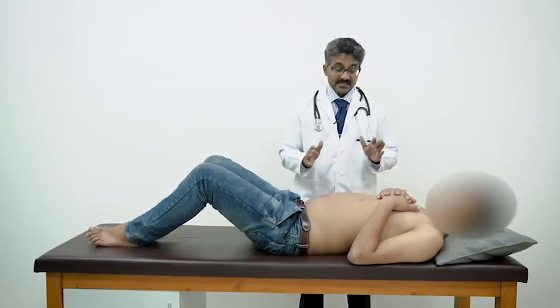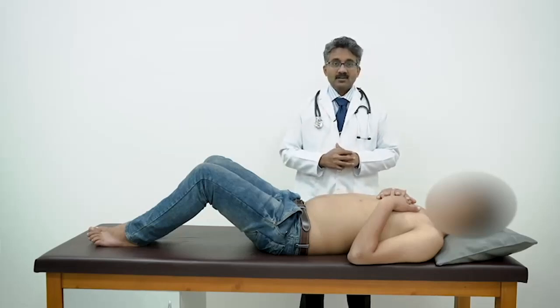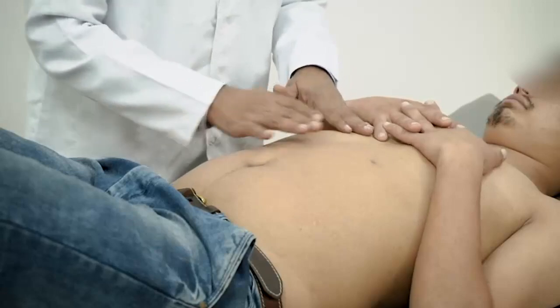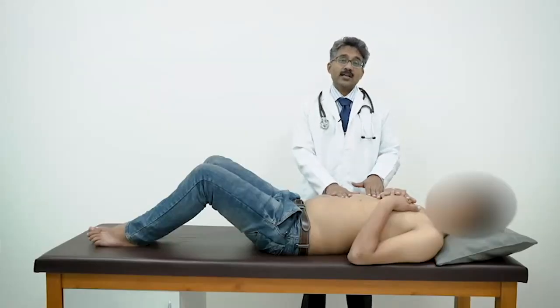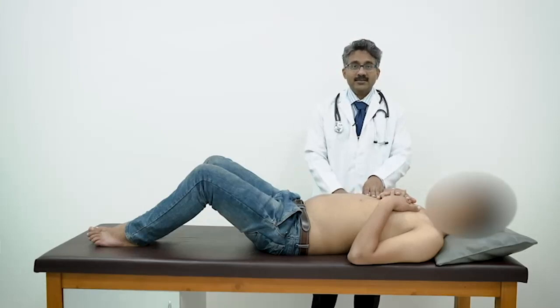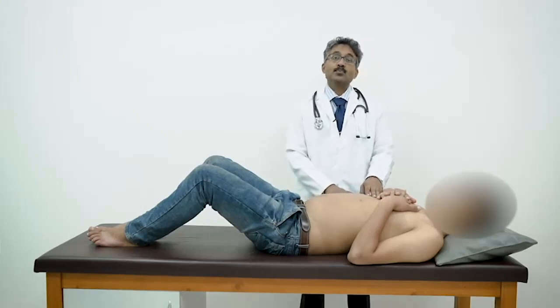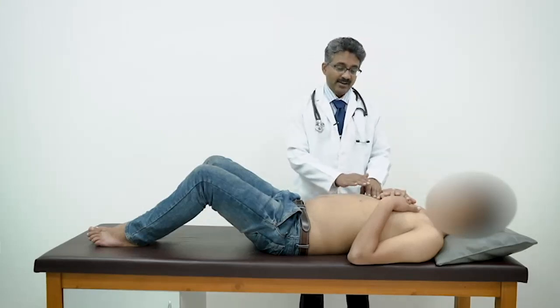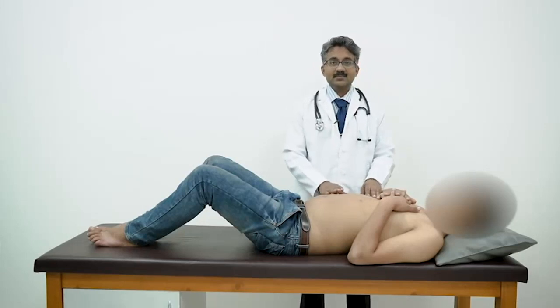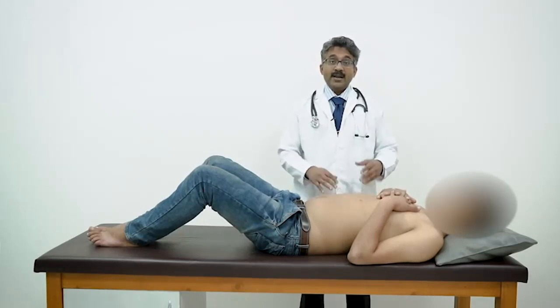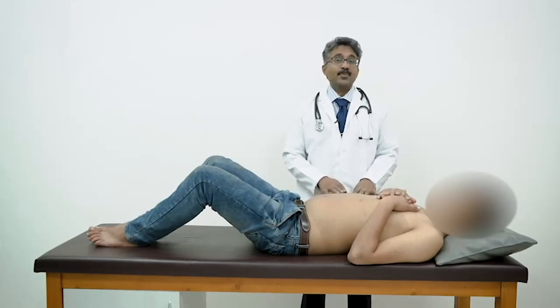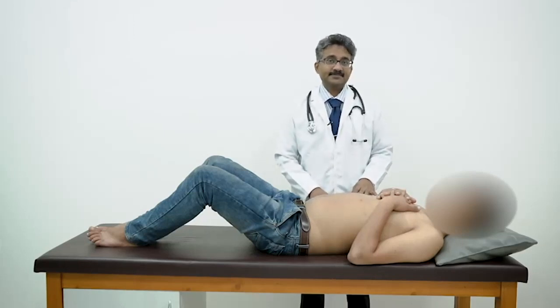Then you have to look for a venous hum. Venous hum in between epigastric region and umbilicus. You get it in portal hypertension due to the connection between umbilical vein and portal vein. That is known as Cruveilhier-Baumgarten syndrome, in between epigastric region and umbilicus. You may get a bruit over the liver in hepatoma or alcoholic hepatitis.